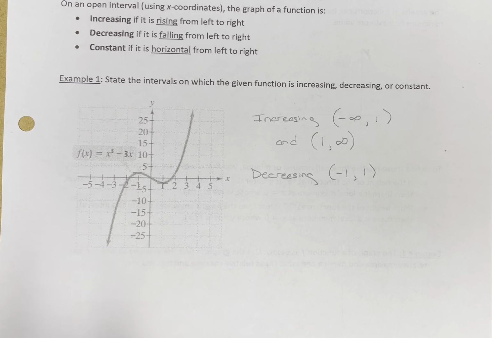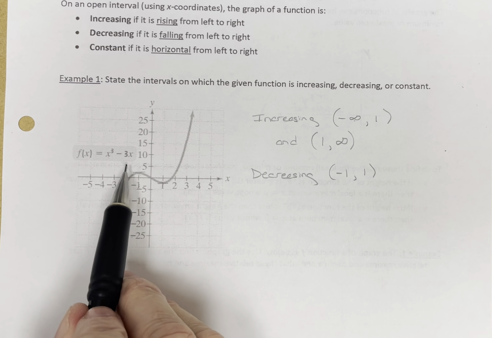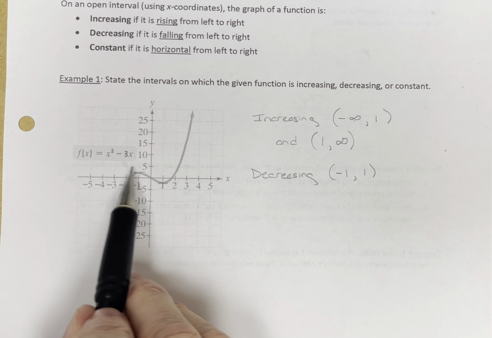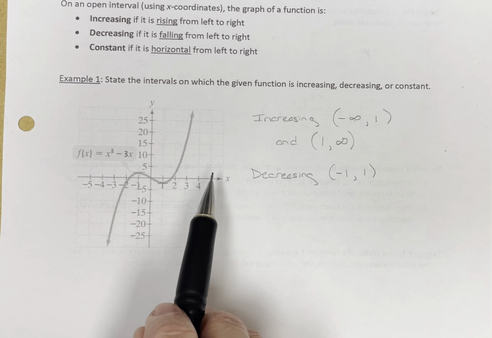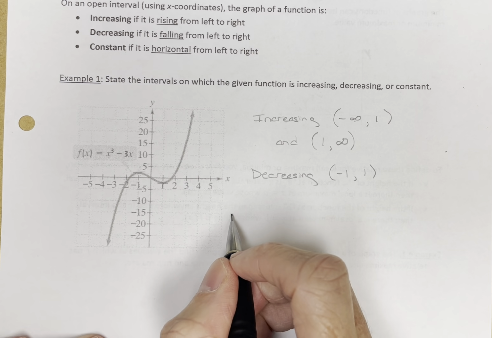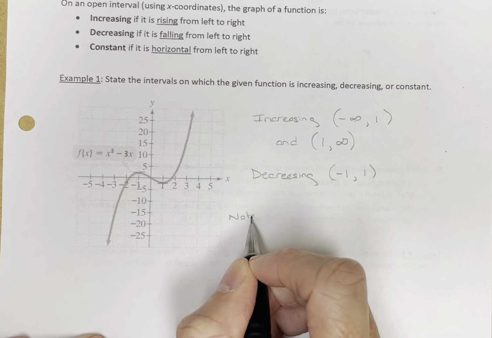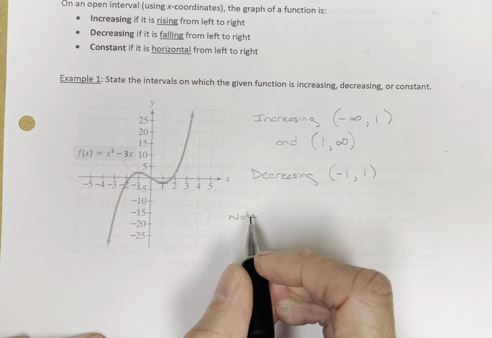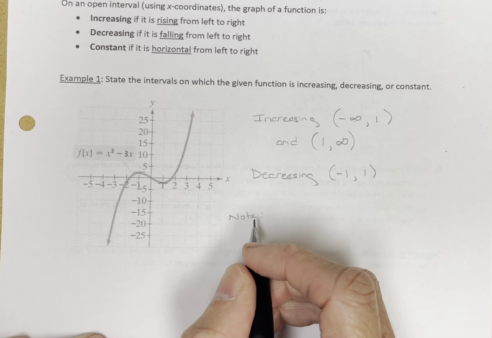Okay, this graph, there is no constant. There is no place where between two values it is a horizontal line in this case. If there was, we would do the same thing. Okay, I want to again note those two important things.